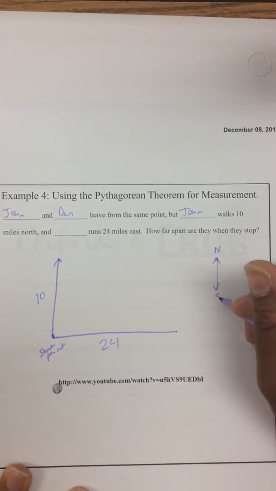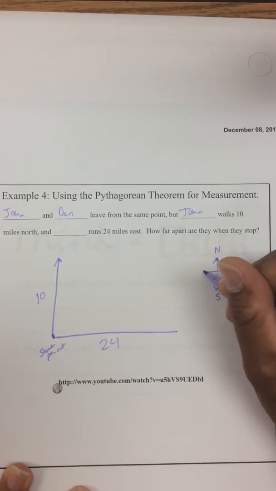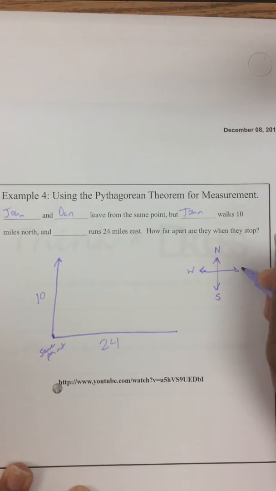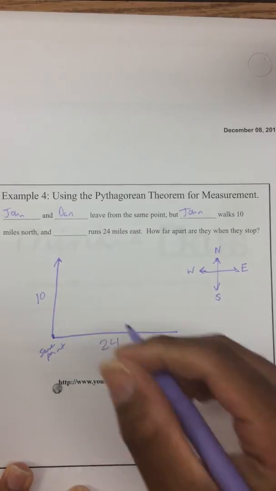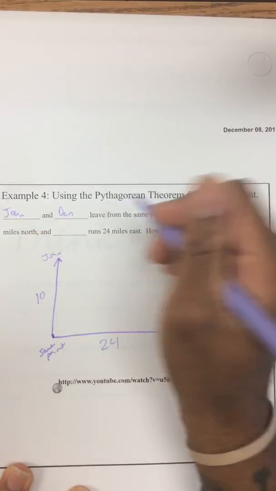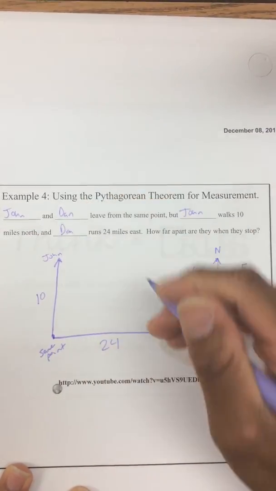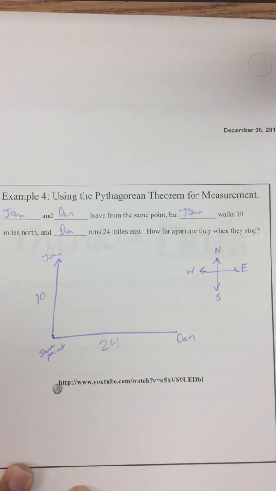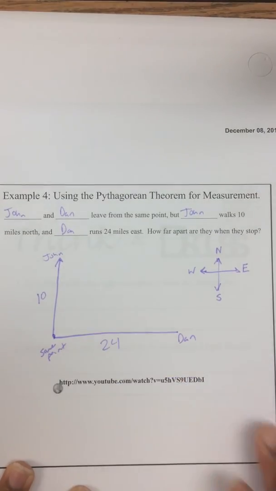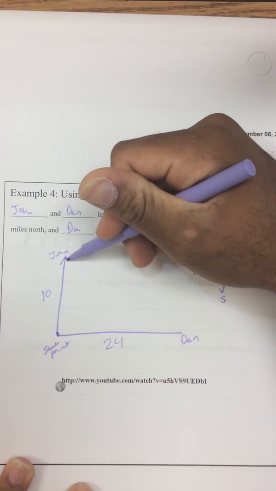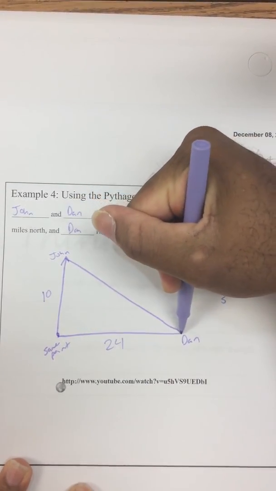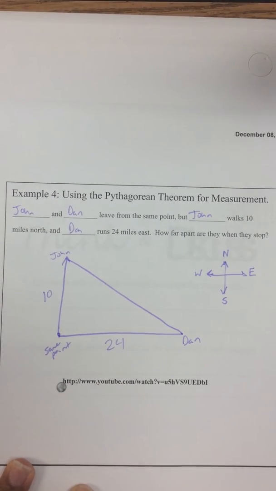North, south, west, and east. So now John is right here and Dan is right here. So now I got to figure out how far apart are they. So think about this. What is that distance right here going to represent? That's going to be the hypotenuse right there.